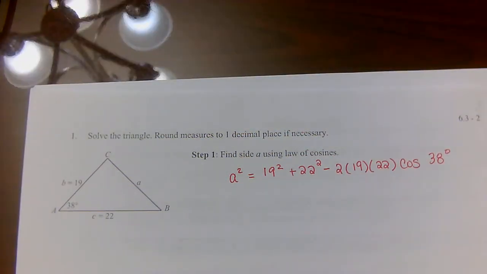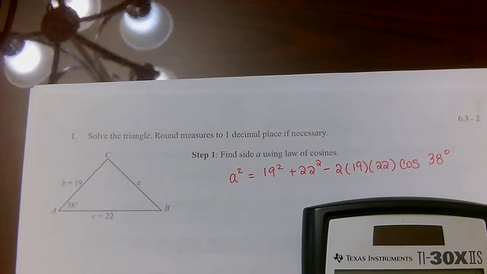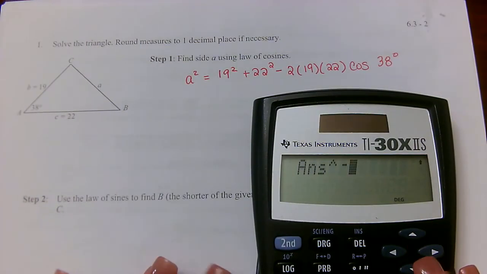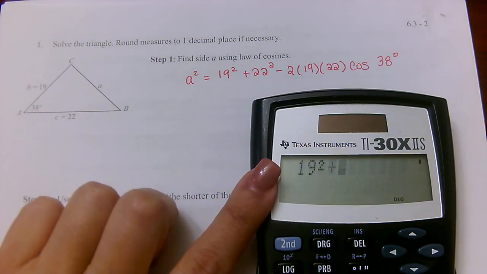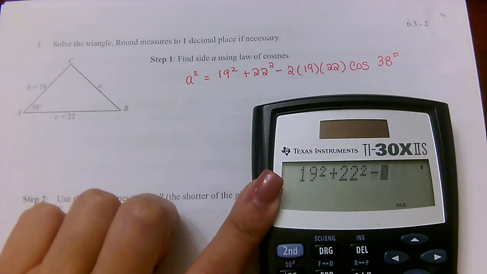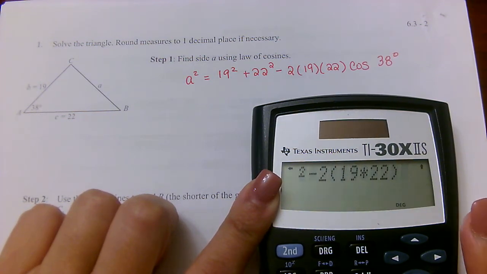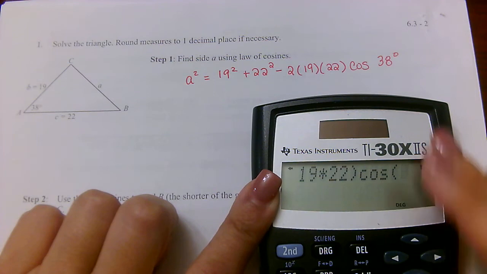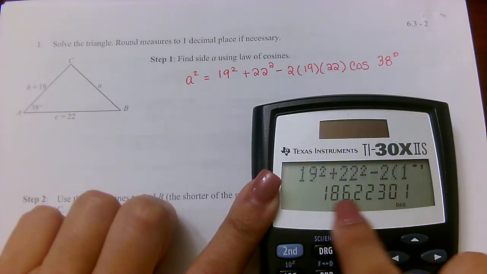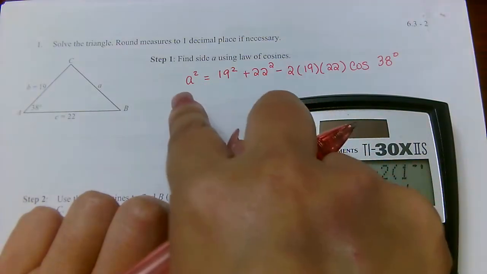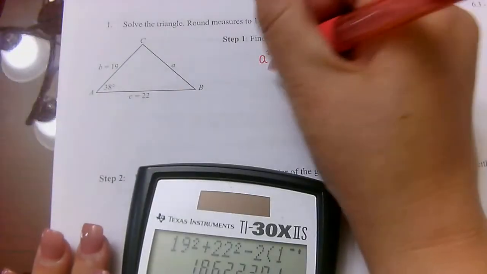Make sure you're on degree mode. When I press enter, I get this answer, but remember that's a squared. So I'm going to go ahead and put that here.